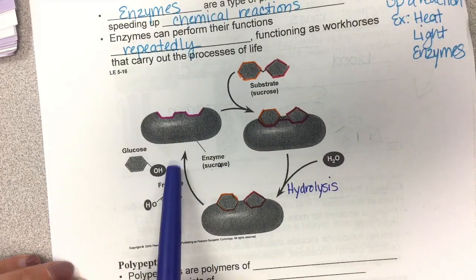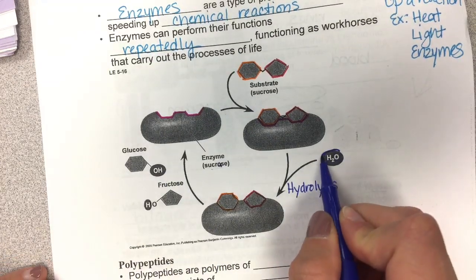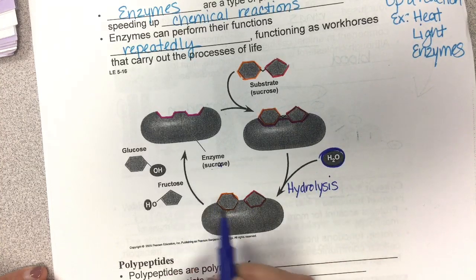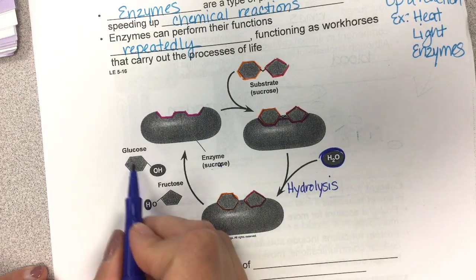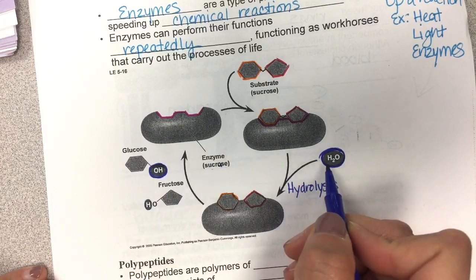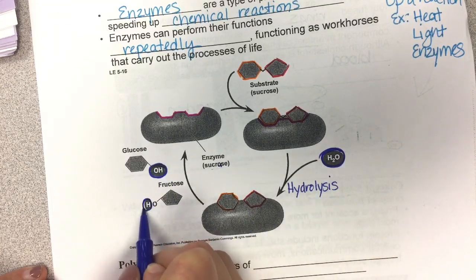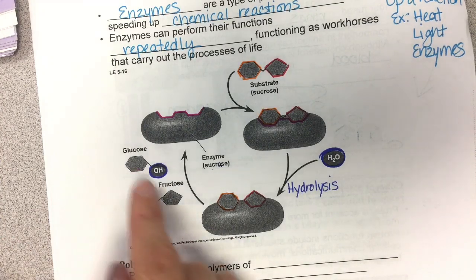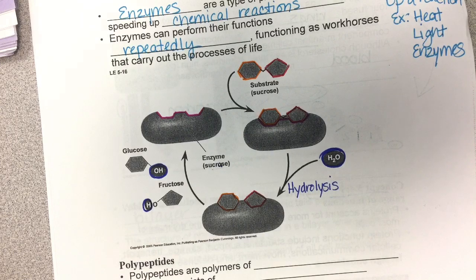And look at what happens. Hydrolysis, the adding of water. I'm going to make water blue here. The enzyme releases. Now you have two monosaccharides, glucose and fructose. The glucose now has the OH that came from the water, and the fructose has the H here, and they are no longer bonded together. So now there are two individual monosaccharides.